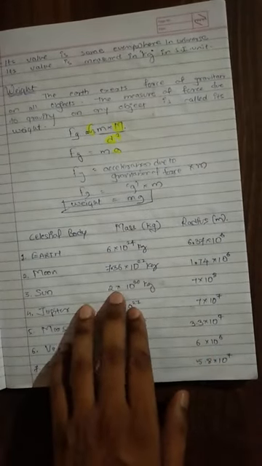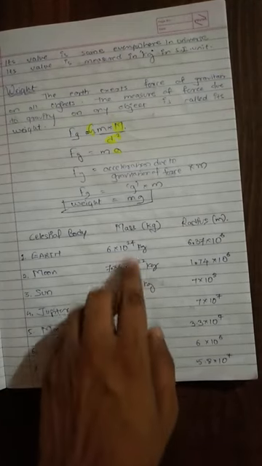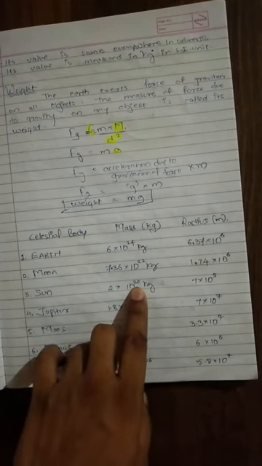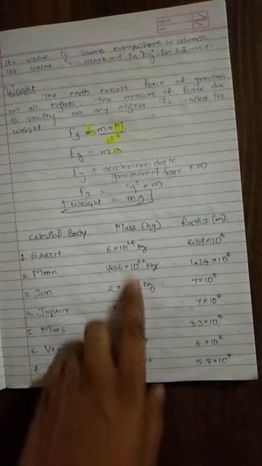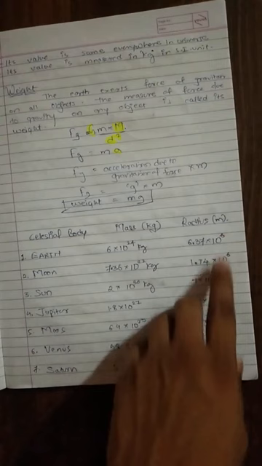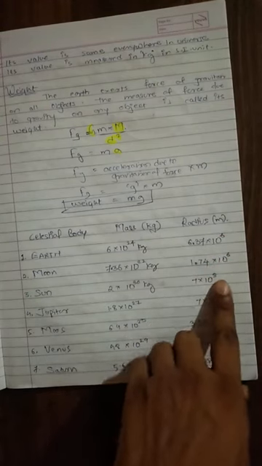Sun's mass, see, 2 into 10 to the power 30 kg. 30 compared to earth's 24 means 6 zeros more. That means what? 10 lakh times bigger. The mass is 10 lakh times more, you can say like that. 10 raised to 8 and 6, that means what? 2 powers more, so 100 times more the radius. So big the sun is.